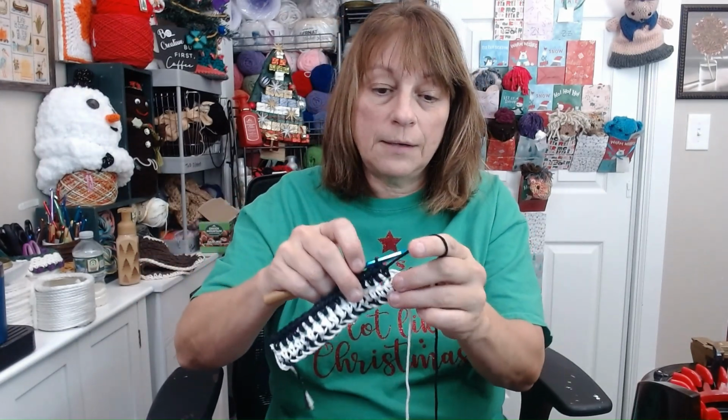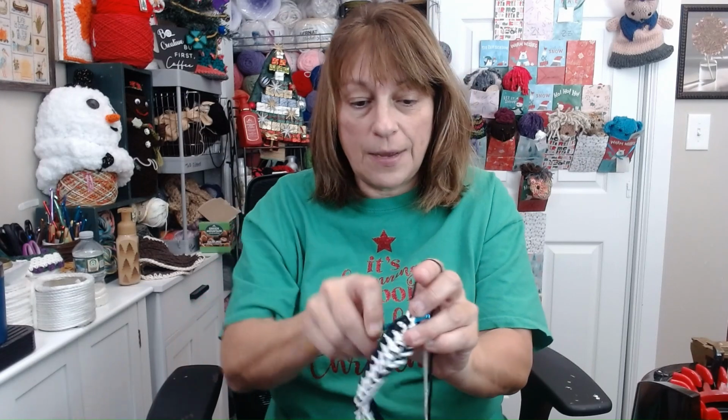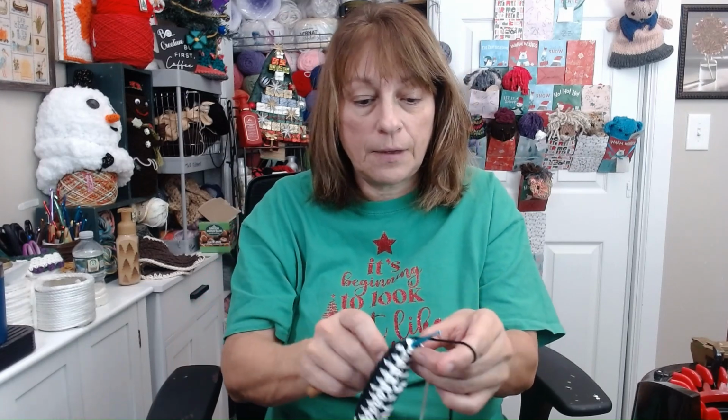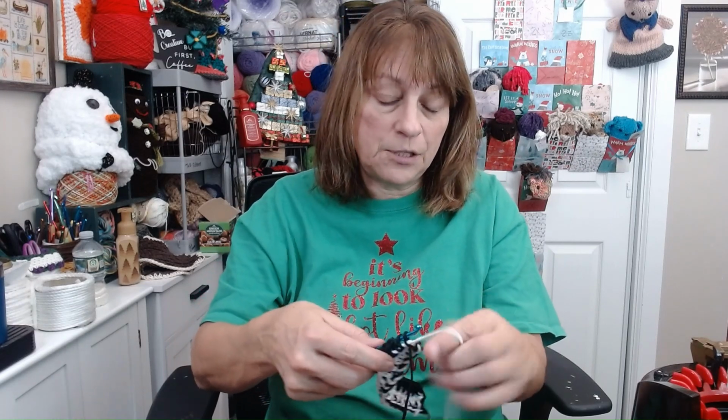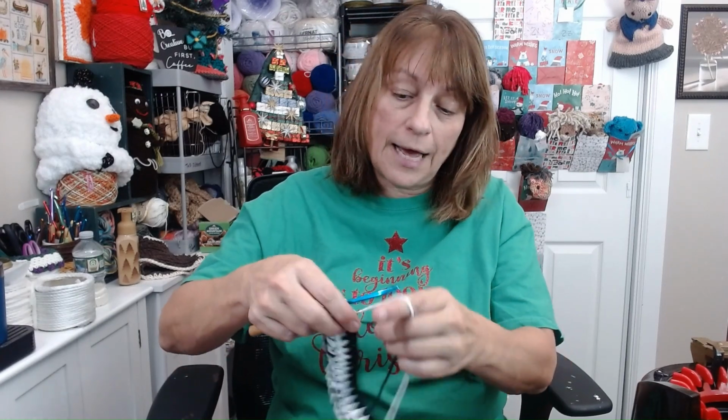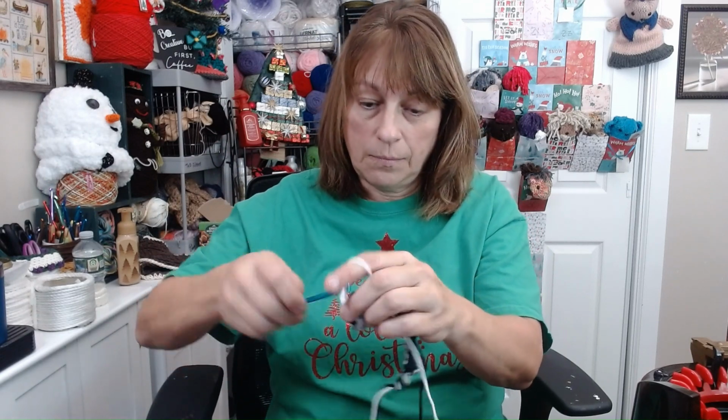Okay, so I'm at the end. Okay, I'm going to yarn over, go in, pull up, and then I'm just going to come through with the white and chain one. Then I'm going to turn my work. Now I'm just going to run the black under as I do the half doubles of the white. And that's what I'm doing.